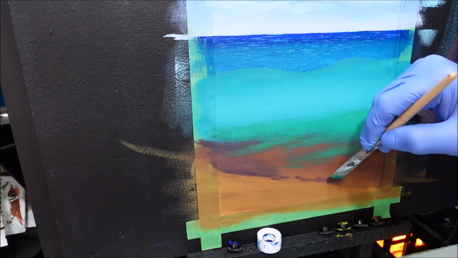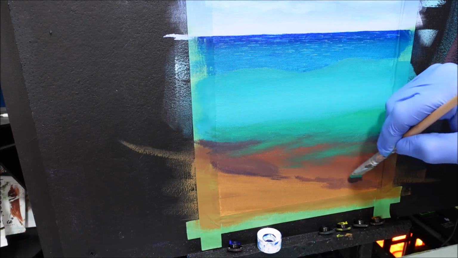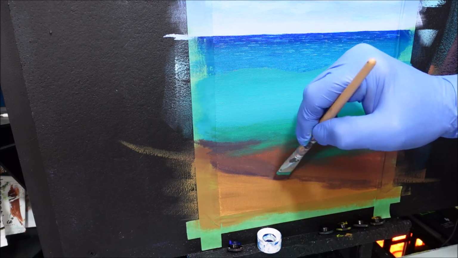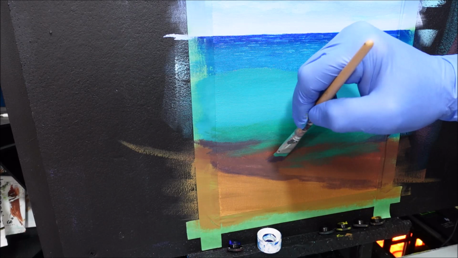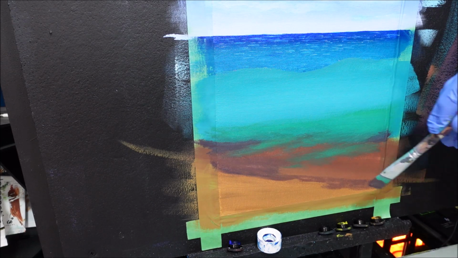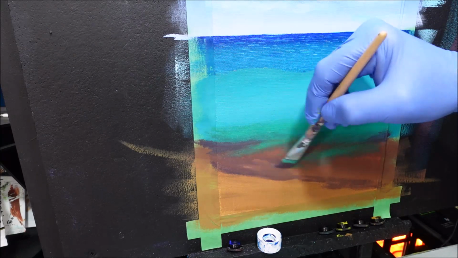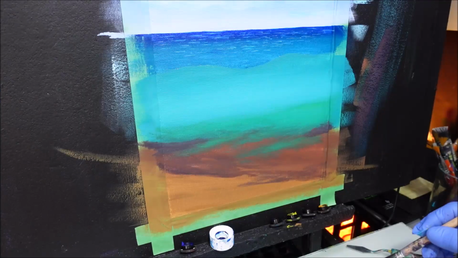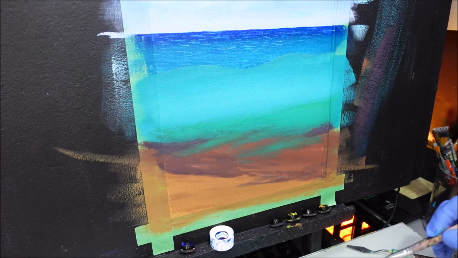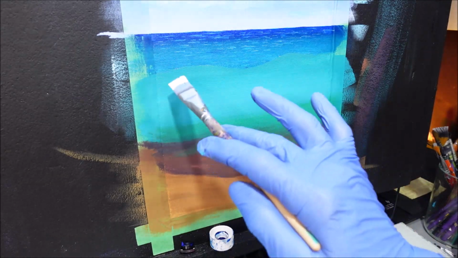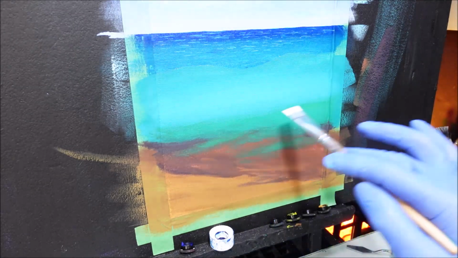Just sort of getting that colour where the white's going to sit on the top of it. Get some of that other colour there, just to soften some of that back. There we go, I'm happy with that. Now I'm looking at the reference. I've got the turquoise, the whiter colour, the yellowy colour.